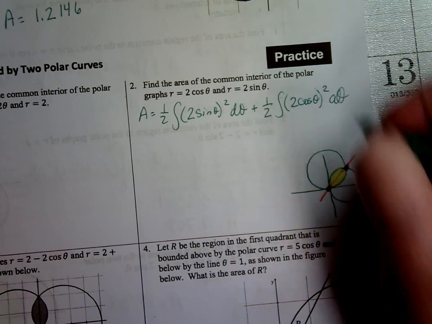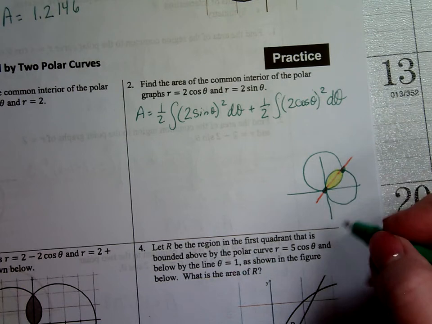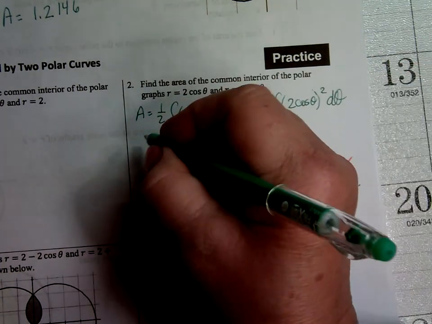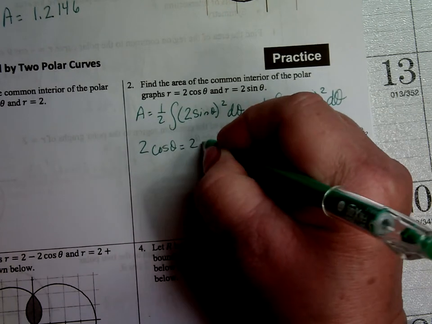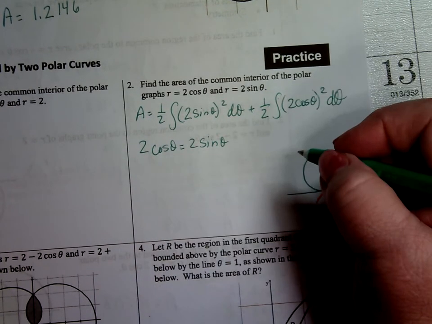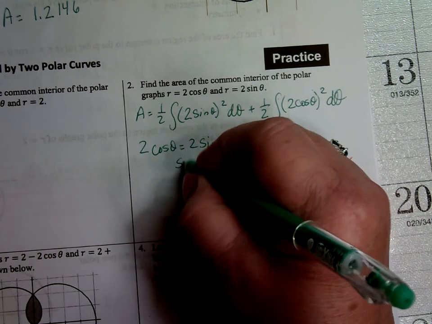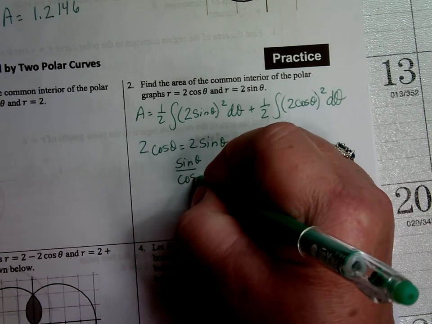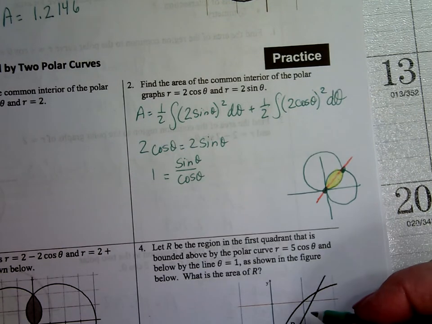And then the question comes in, well, what are the intersection points? Well, let's set them equal to one another because that's where they're going to intersect. If I have 2 cosine of theta equals 2 sine of theta, I can divide both by 2. Then sine of theta over cosine of theta, if I divide both sides by cosine, equals 1. Well, what do you know sine over cosine is?